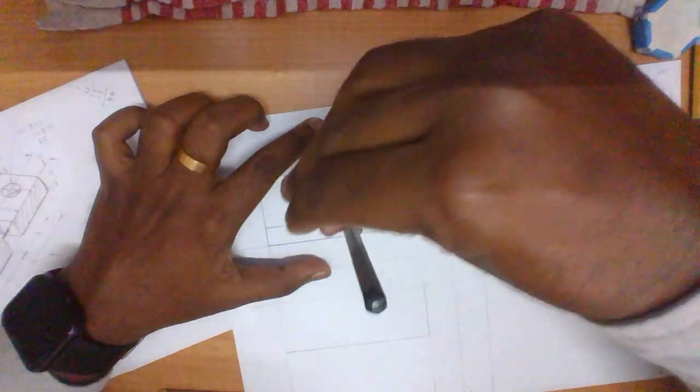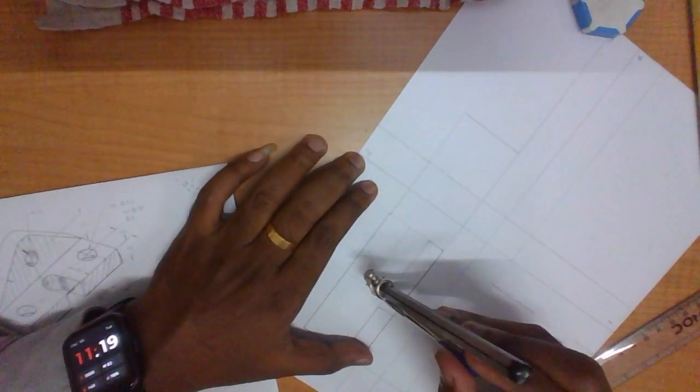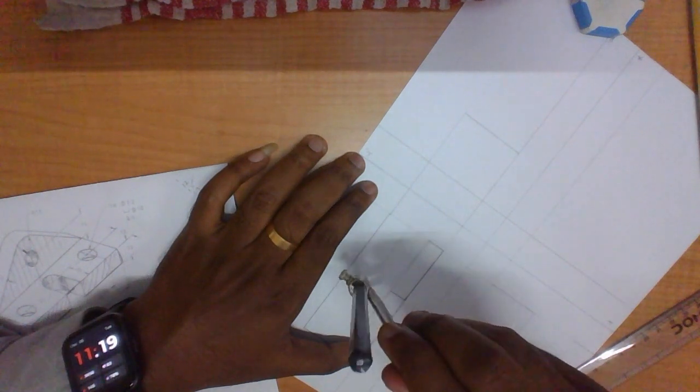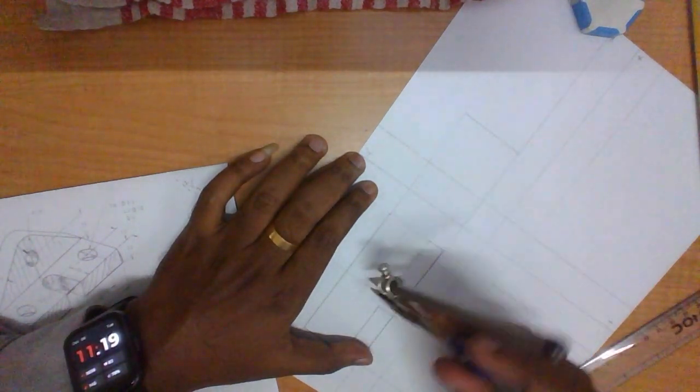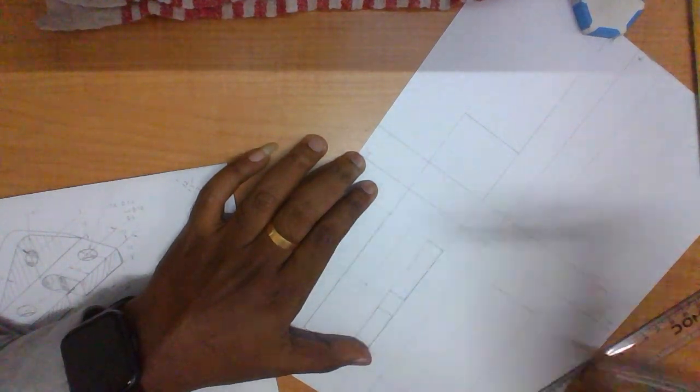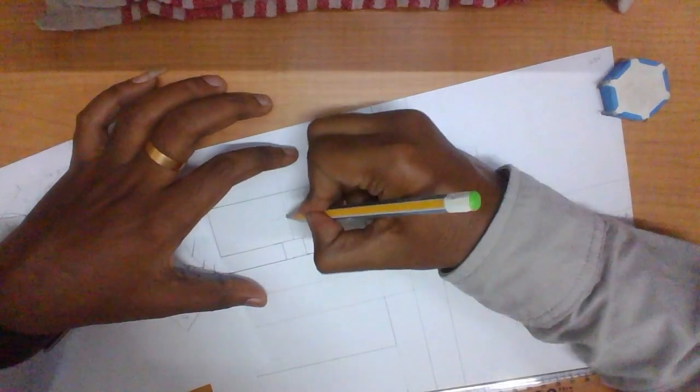It will be quite difficult to draw with a compass, so preferably you can go with your templates. I don't have a template right now, so let me draw this with my bare hand.